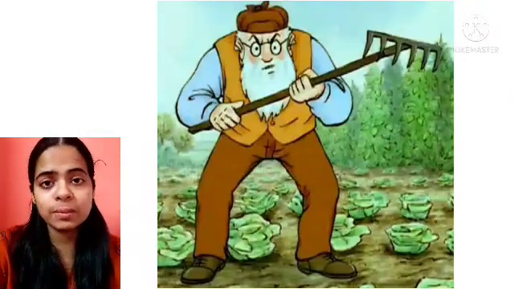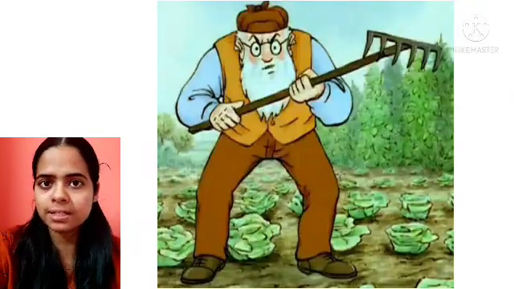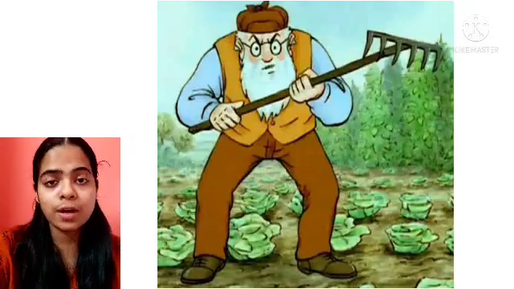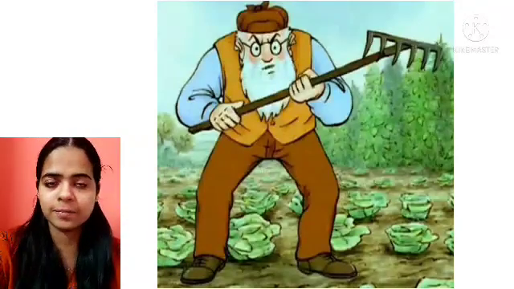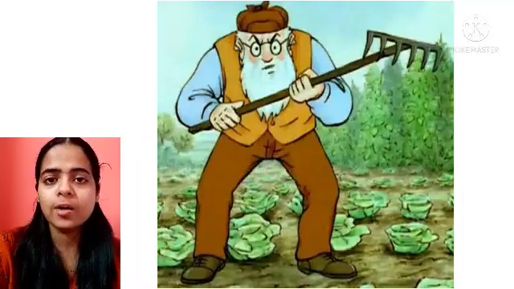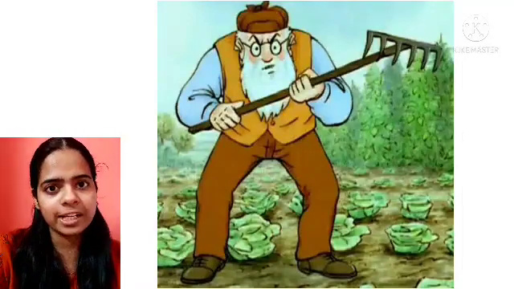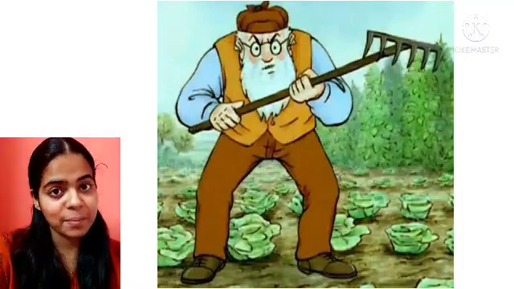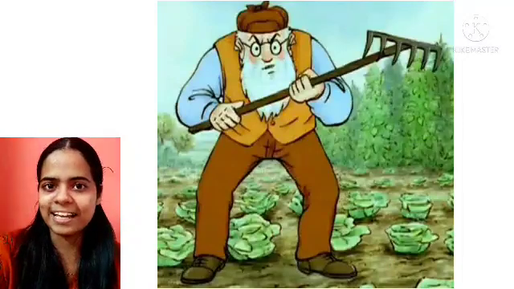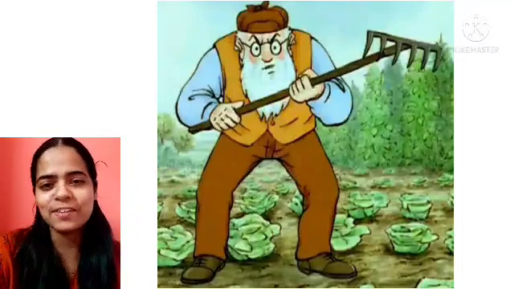So the mother rabbit told the bunnies, "You are not supposed to go to McGregor's garden because your father had an accident there. So don't go there." Now all the 3 bunnies obeyed her. But Peter, he had other plans. What did he do? Let's find out.